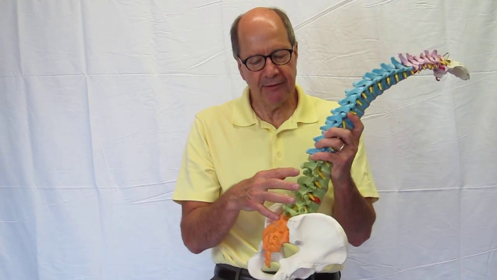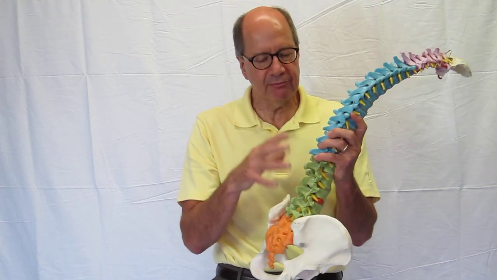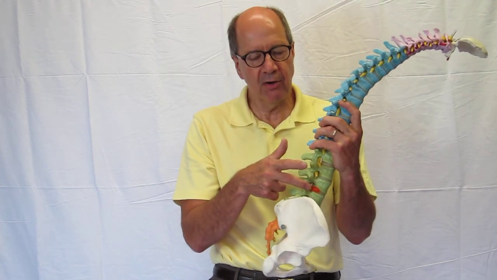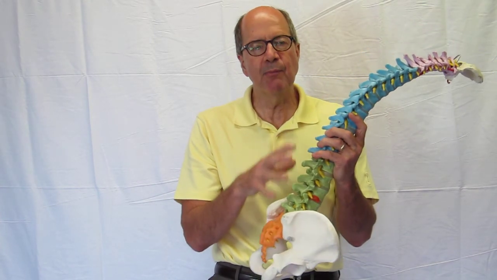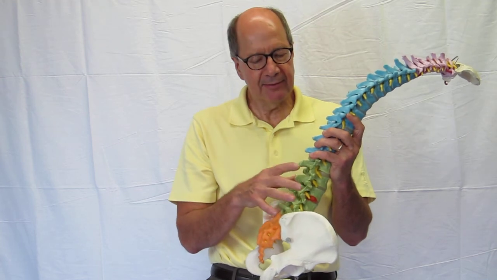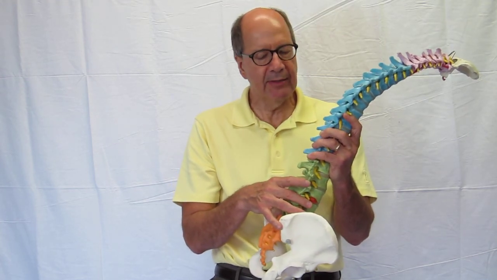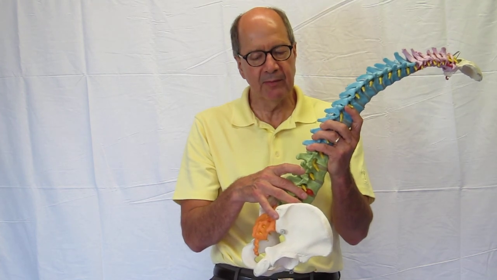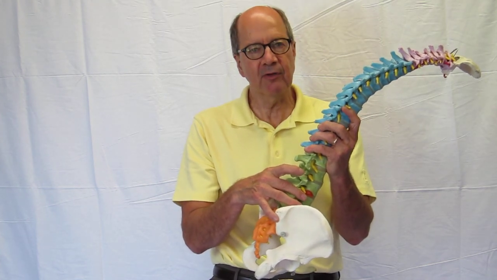So as a chiropractor, we have to work on all these structures. The spinal vertebrae, the discs, the nerves, the joints, and the muscles. Now, I didn't really get into detail about many of the other conditions that can be caused by this, but this is a good foundation.